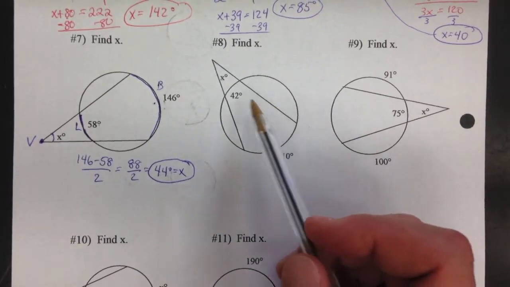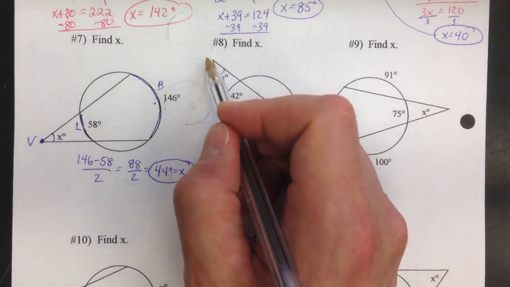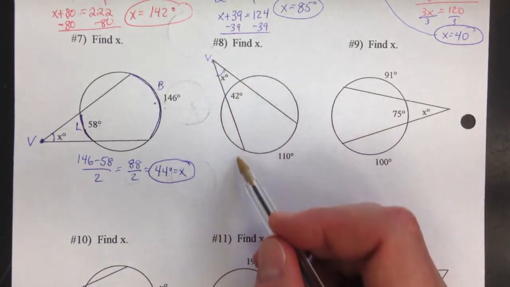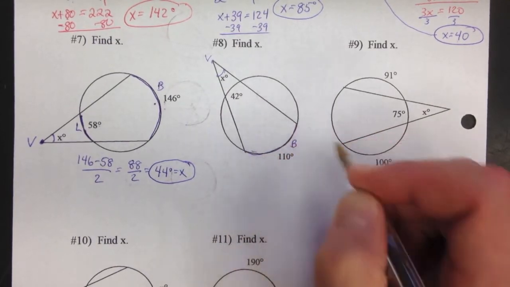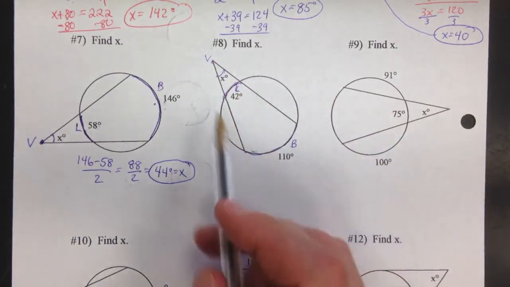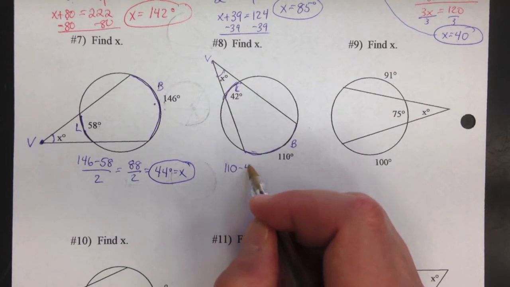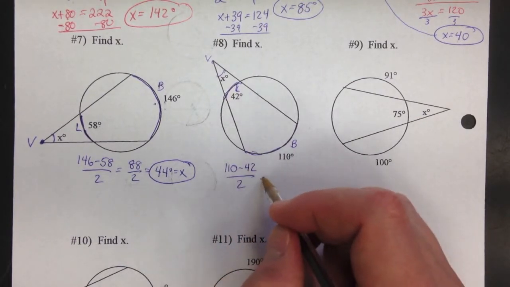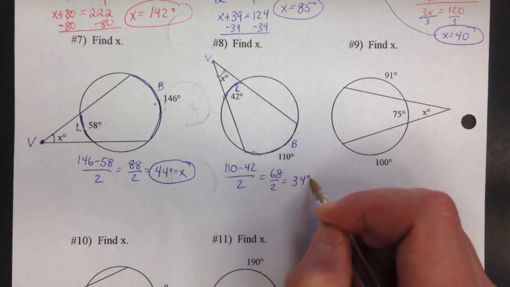Number 8. Okay, x degrees. Notice that the vertex is outside. Let's look at where it hits the circle, where it intercepts. Here's the arc 110, that's the big. Here's the arc 42, that's the little. So the outside angle is big minus little, 110 minus 42, all over 2. So we're going to subtract that, 68 divided by 2, you get 34 degrees.